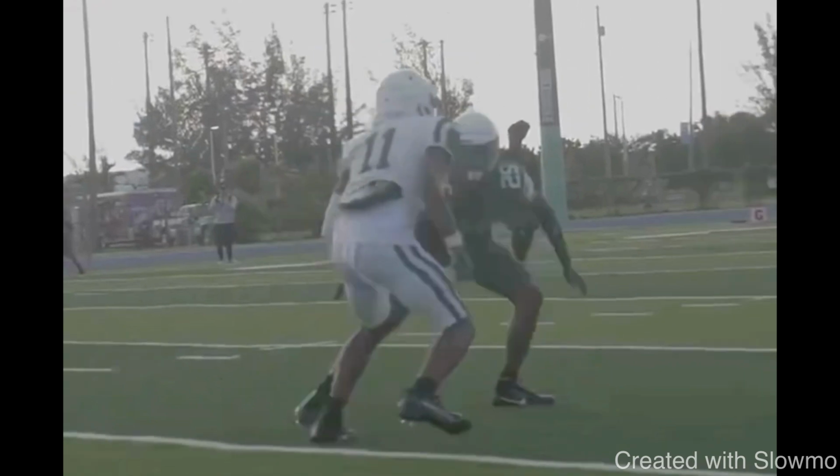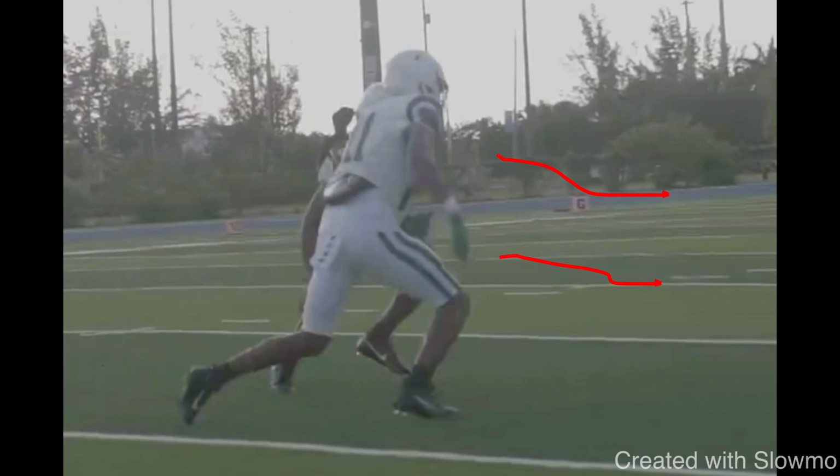Now, let's say this DB doesn't sit. Let's say he jumps to the outside. What we could do is put the brakes on with this outside foot and then take this inside release, break up to the depth of the route, and then go. We react off of the DB.